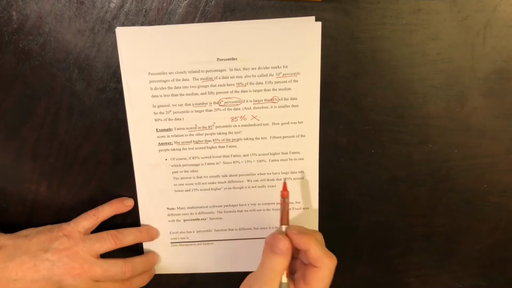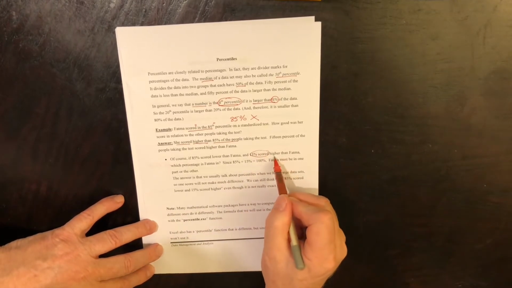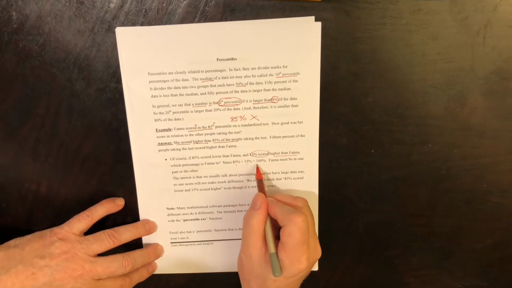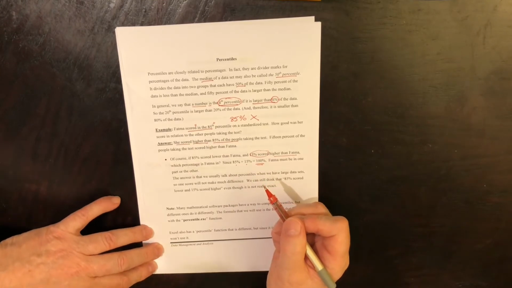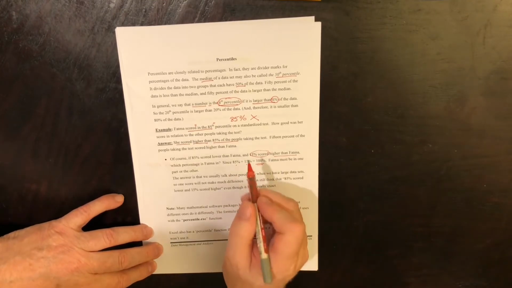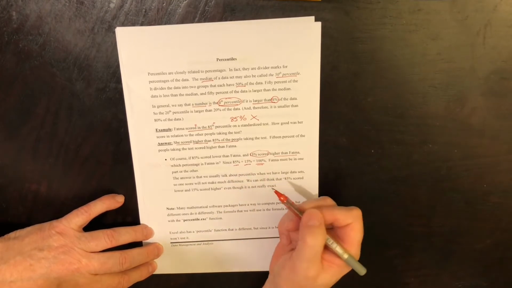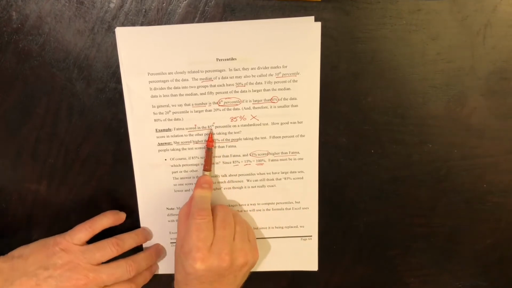And of course, that must mean that 15% scored higher than Fatma. 85%, 15%, 100% of the students, that is everybody. Fatma scored higher than 85%, but she scored less than 15%. That is the meaning of the 85th percentile.